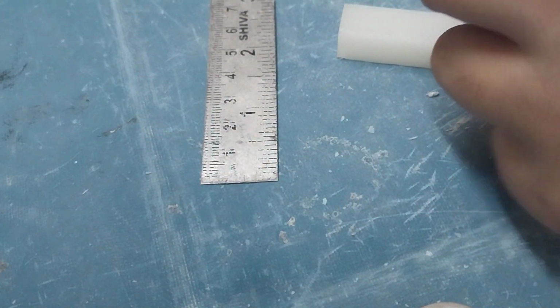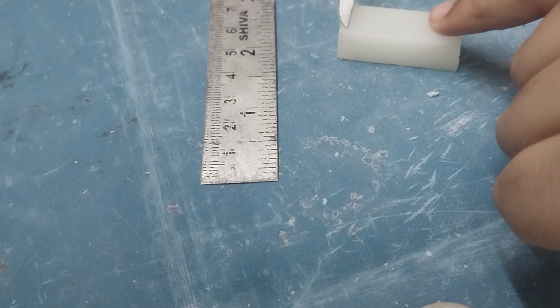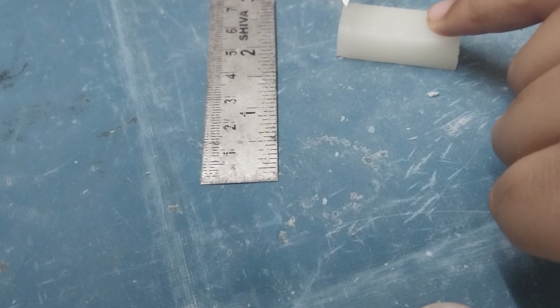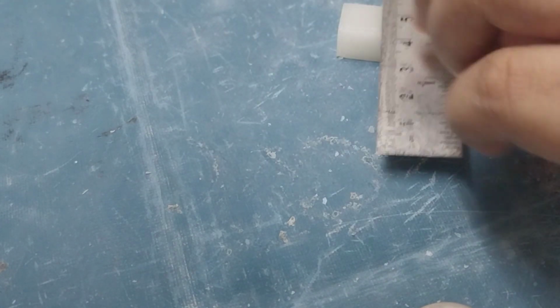So basically the crown cervicoincisal length is 10 millimeters, that is 1 centimeter. Okay, so let's take that.